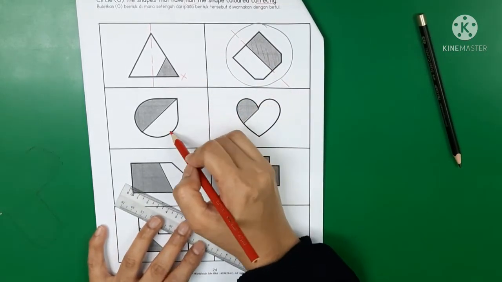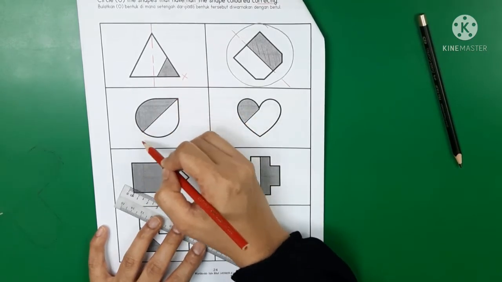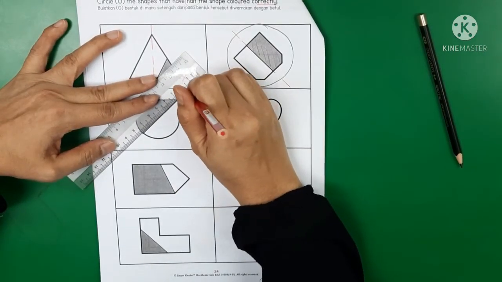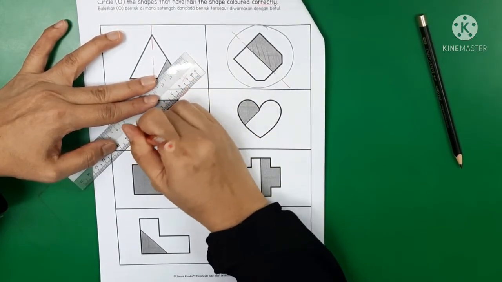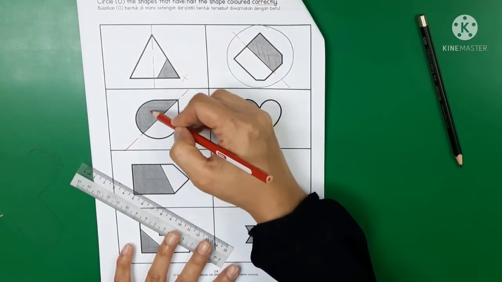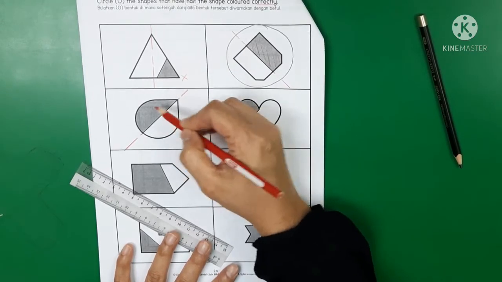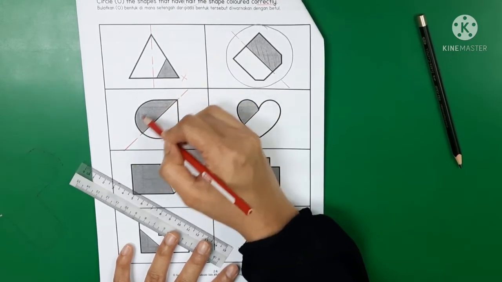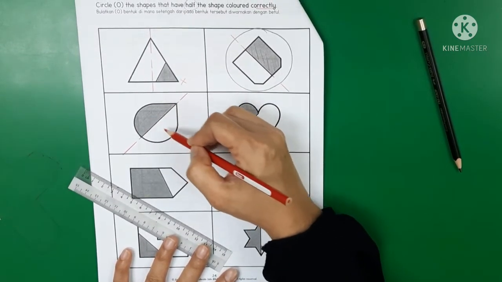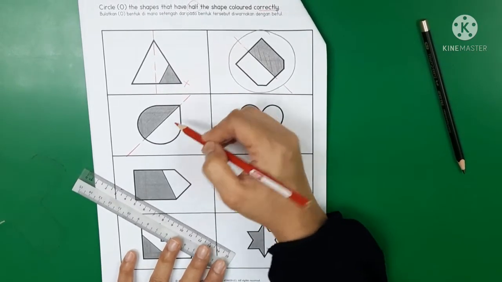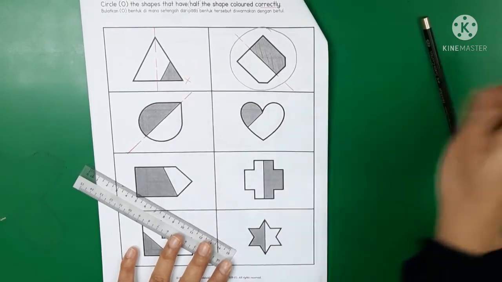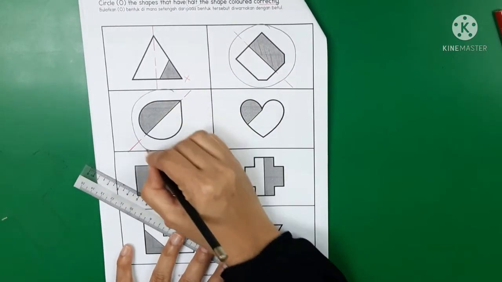Now let's look at the third picture. Look at this shape over here. The symmetrical line is over here. Does this give exactly the same size? Yes. This is half. The shaded area here is half of the shape and it is of the same size. So is this shape colored half correctly? Yes. Take a pencil and circle.